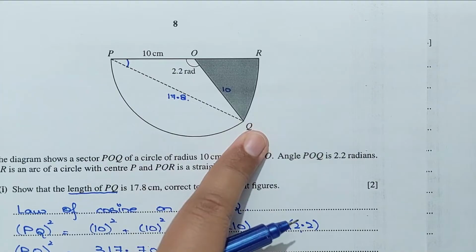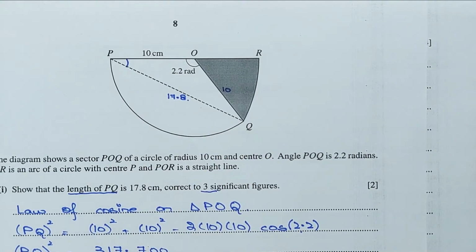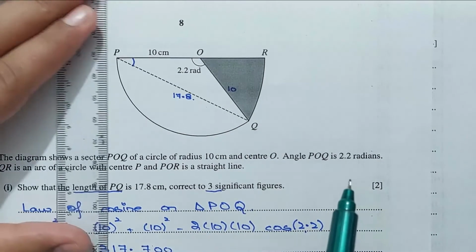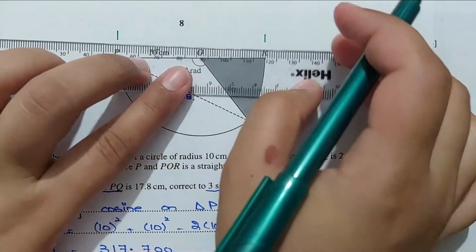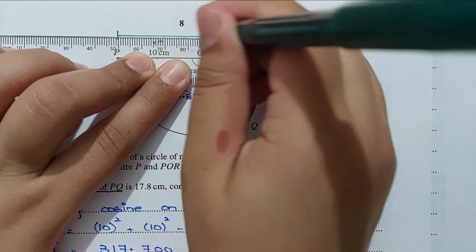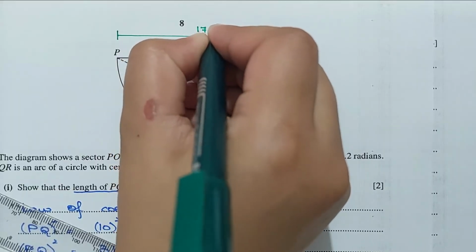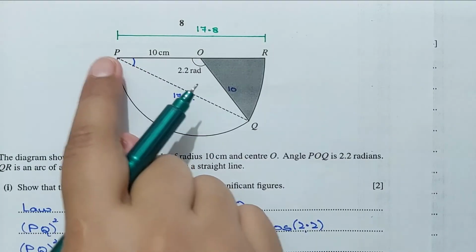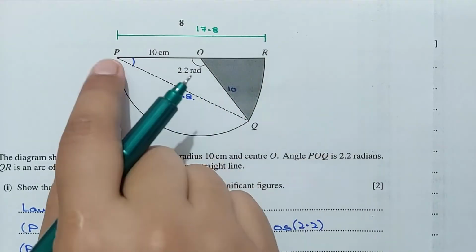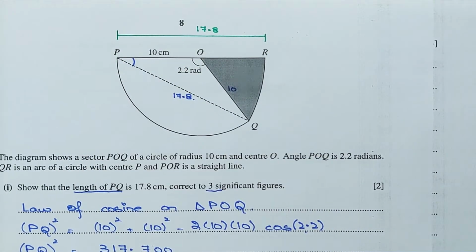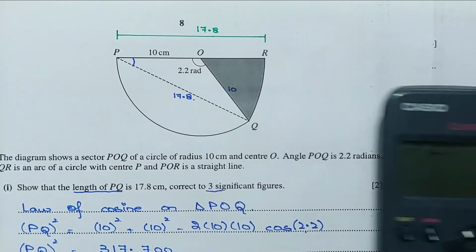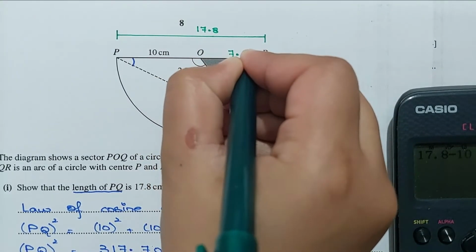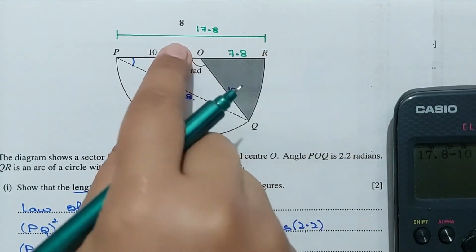If PQ is 17.8, PR is also 17.8, because this is the circle with the center P. So P to R, this length PR is also 17.8. If OQ is 10, what is OR? 17.8 subtract 10 is 7.8. So we got OR which is 7.8, OQ is 10.